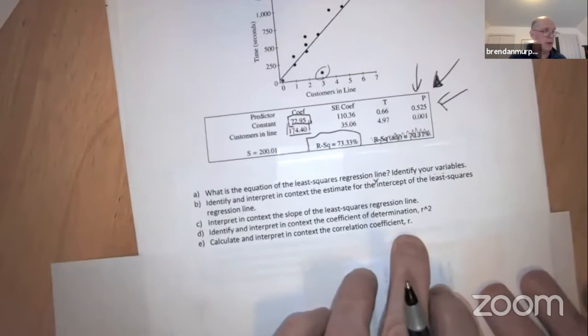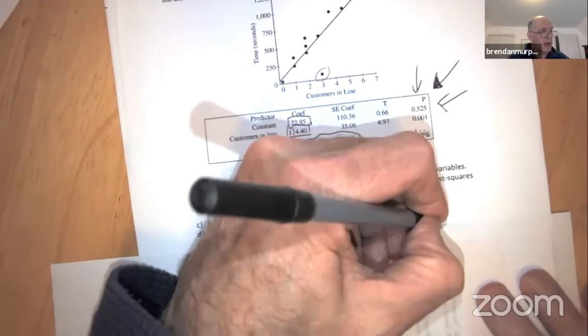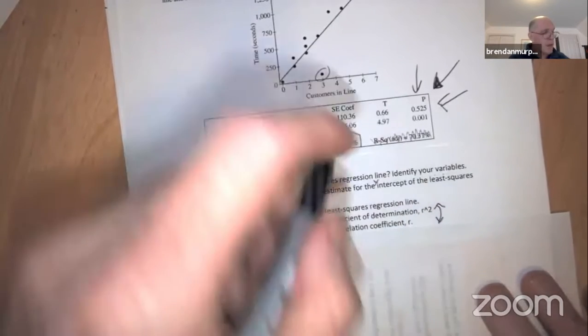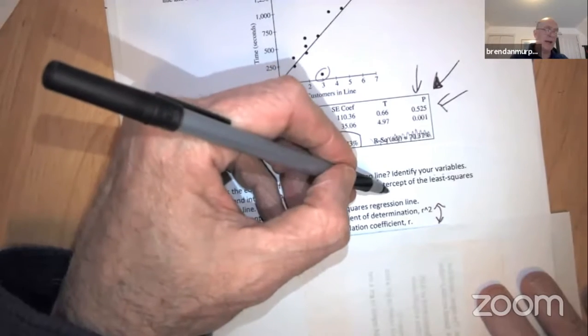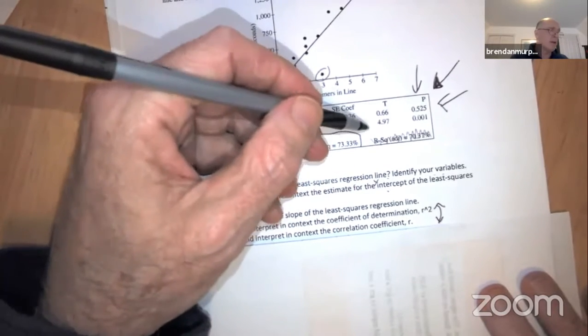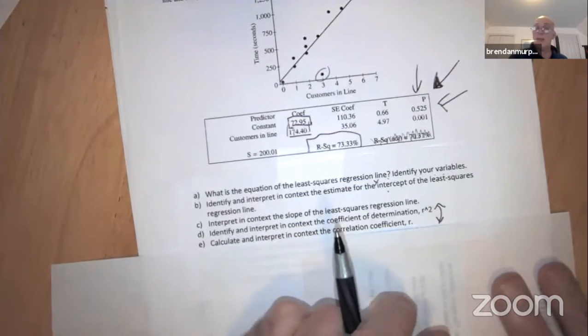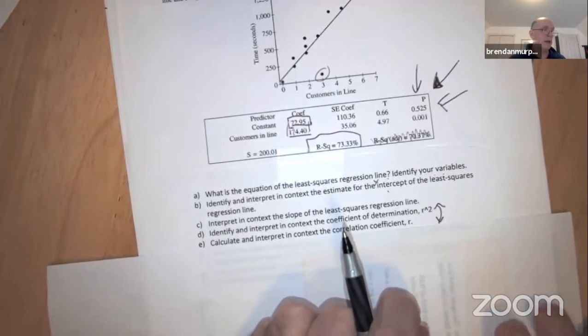Calculate and interpret in context the correlation coefficient. So many problems we ask for one or the other, sometimes both. And this year, each problem will be a little bit longer, perhaps, so I decided to ask both. If I have r squared, I can always get r, and if I have r, I can always get r squared. Mathematically, the relationship between those is pretty easy, but they do mean two different things. So it's important that you understand how to explain in context both of those.